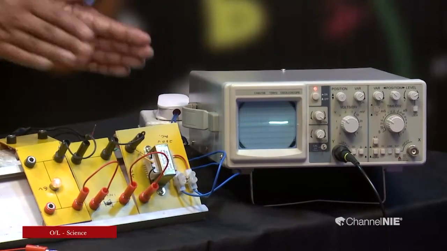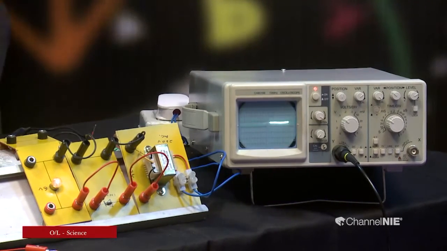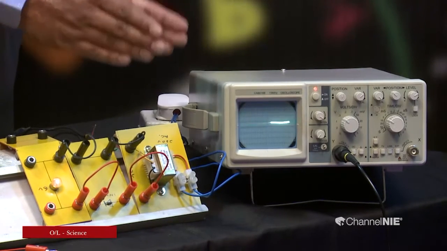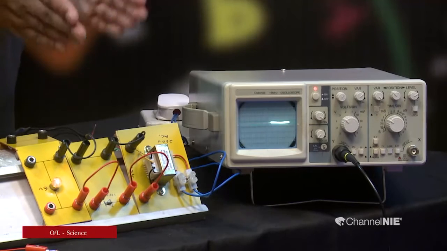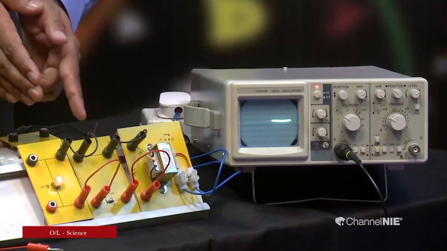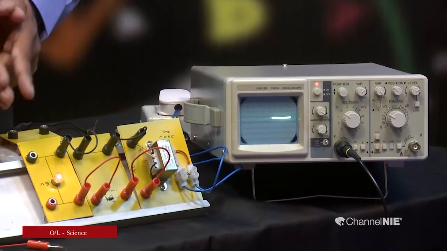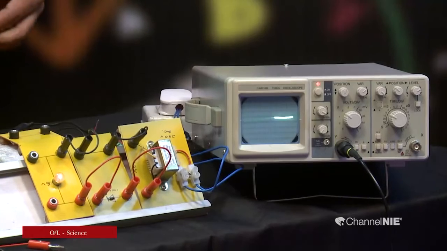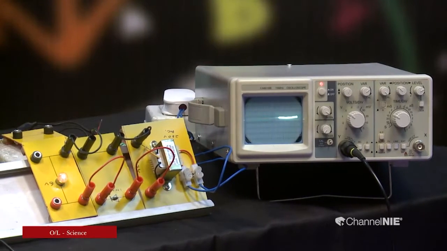Step down transformer converts the higher voltage into lower voltage. Then it passes through a diode. After that, it passes through the load or resistor or the bulb. Now I am going to connect this.